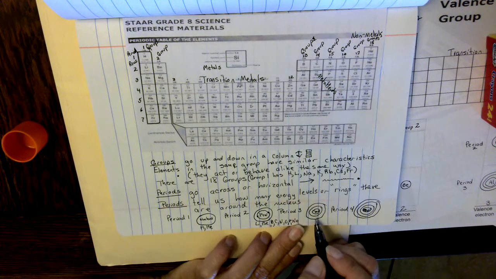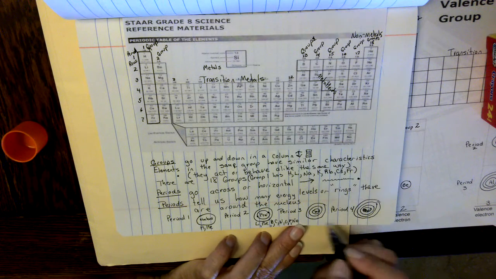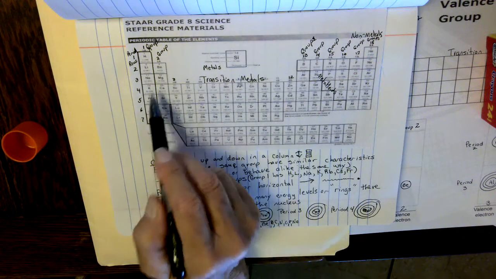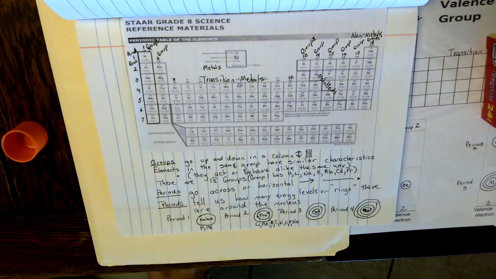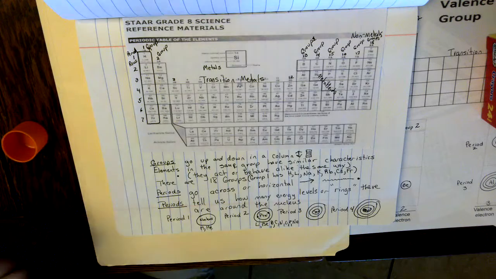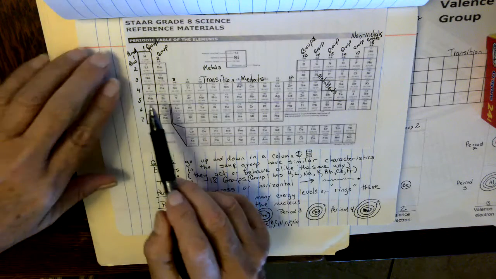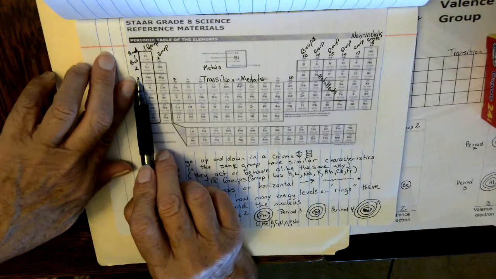You could do period 3 if you wanted, right? Period 3, you could name those. I might ask you, what element is in period 3, group 13, right? Period 3, group 13. So you would say, okay, there's period 3.